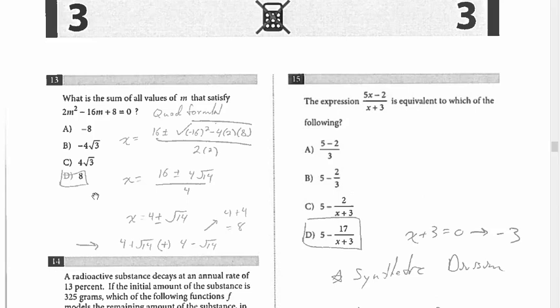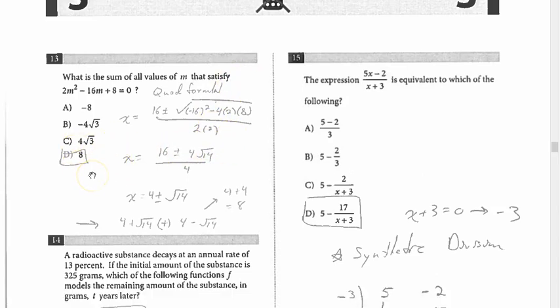Number 13: what is the sum of all values of m that satisfy 2m squared minus 16m plus 8 equal to 0? Instead of x, like we're used to, we called the variable m here, but it works the same way. What I utilized was the quadratic formula. You could also do this a couple different ways, but with the quadratic formula, we know we're going to get the right answer every time. From working through our quadratic, we ended up at our answer of 8.